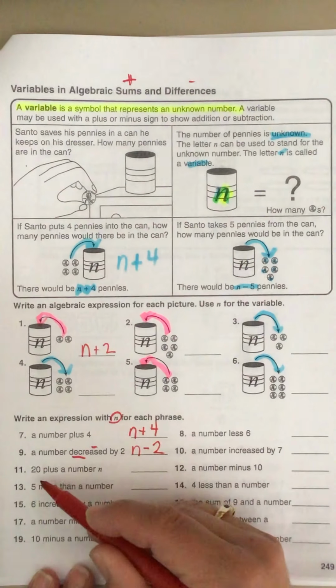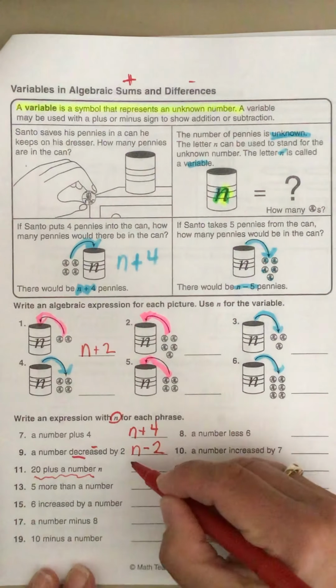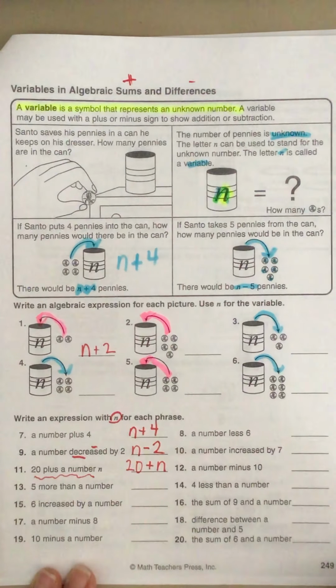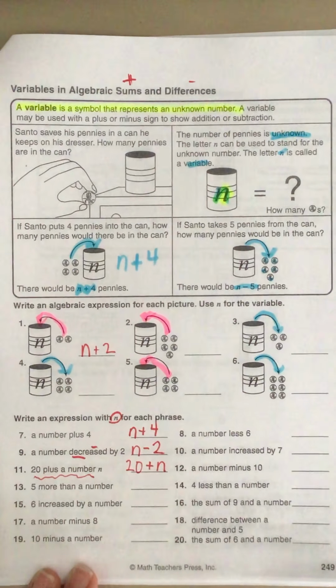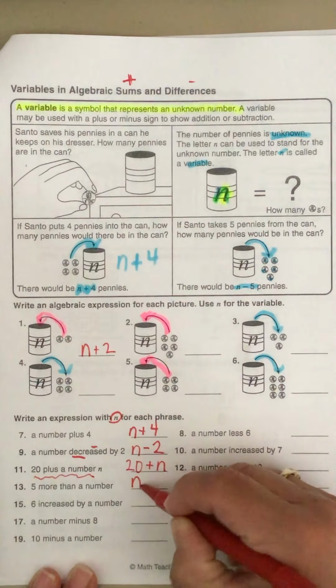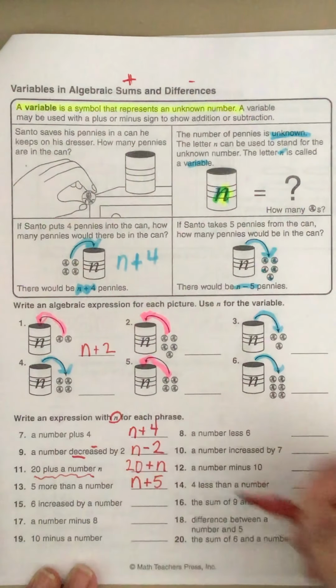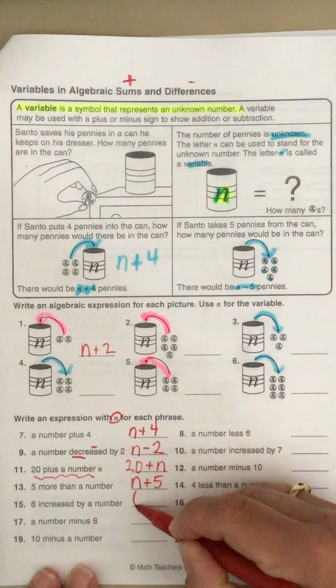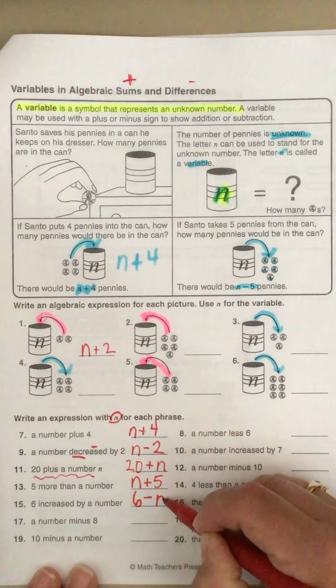20 plus a number. Let's write it just as we see it. 20 plus a number. Sometimes it's easy to flip it around, but we want to stay focused on the way that they word it and writing it in order. Number 13, 5 more than a number. So 5 more than a number, plus 5. We wouldn't necessarily want to put 5 in the front. 6 decreased by a number. So we have 6 decreased by a number.